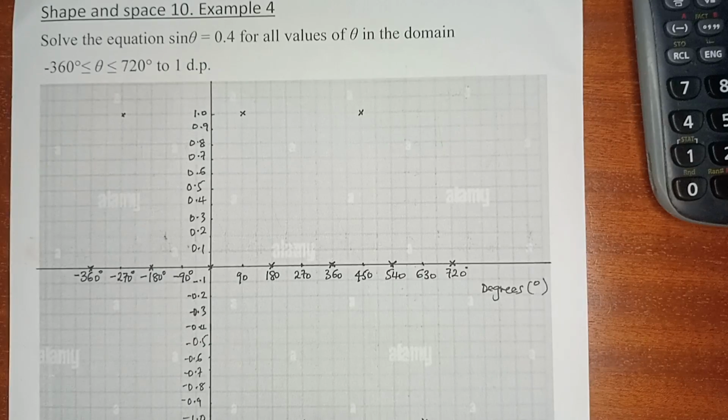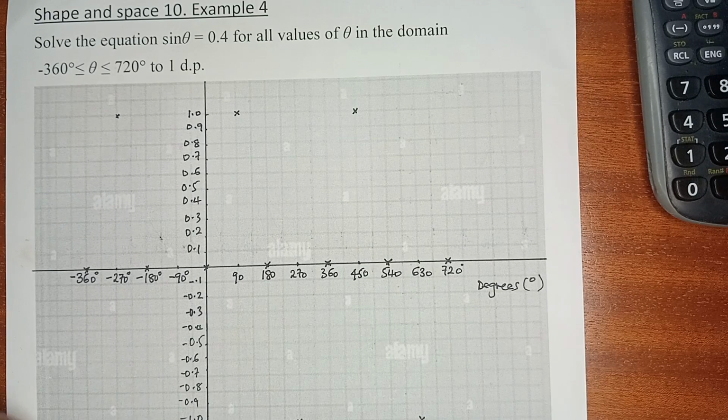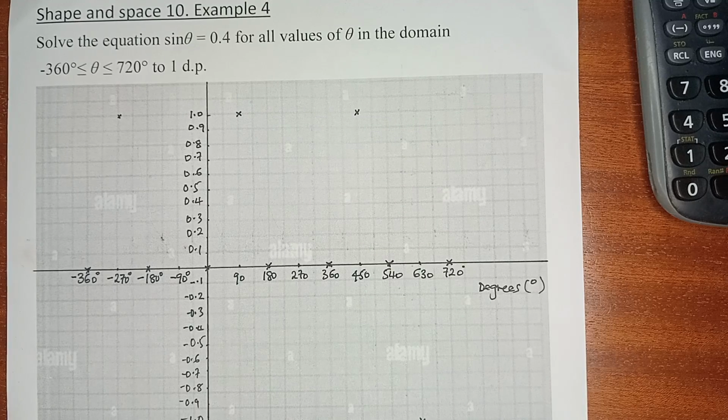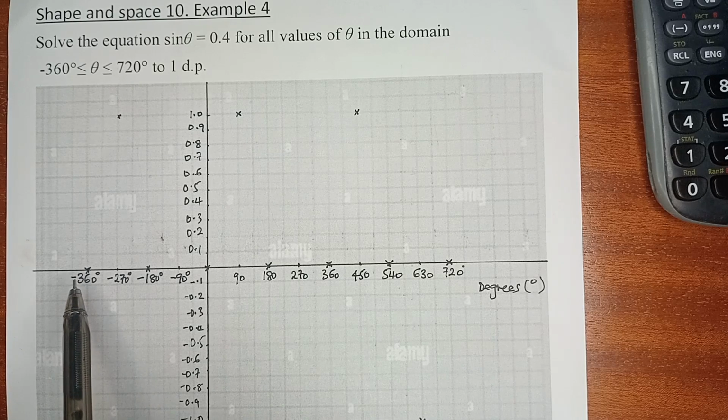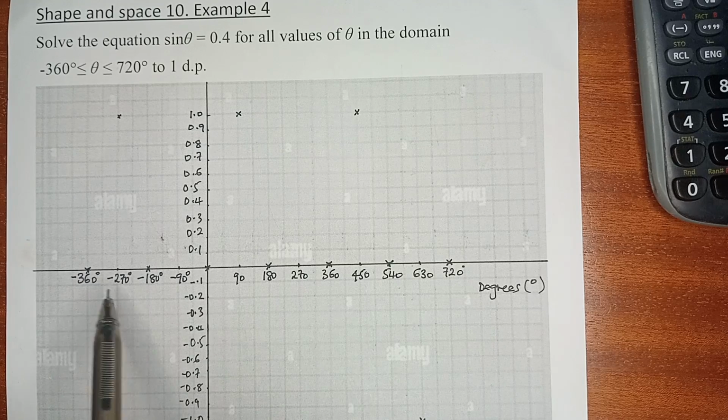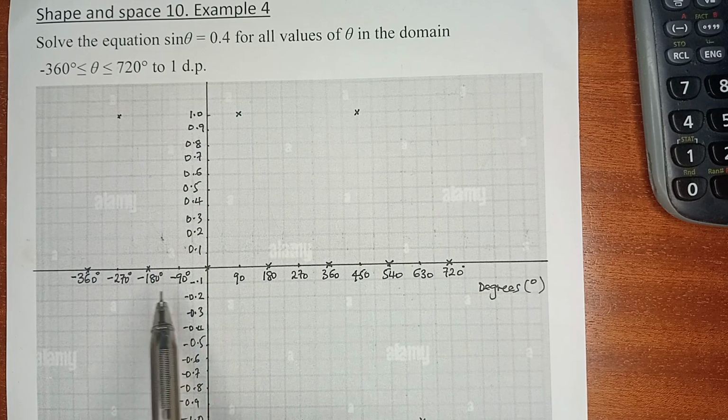I want to remind you that we had the graph of y equals sine theta, and we are just going to bring it here. Of course, the sine of negative 360 is 0, the sine of negative 270 is 1, the sine of negative 180 is 0.